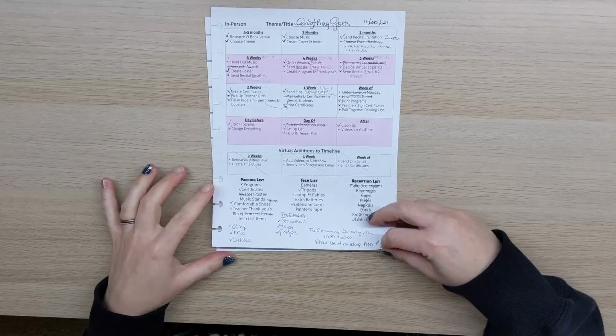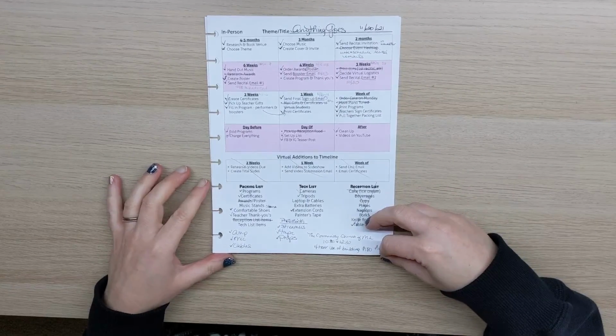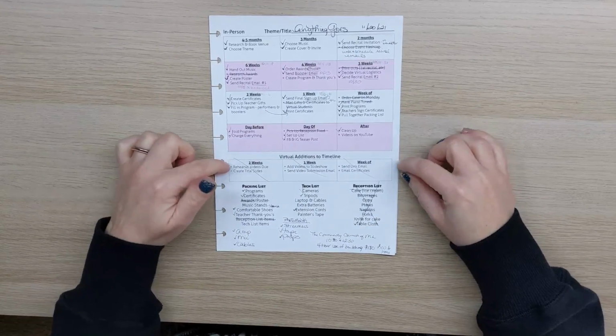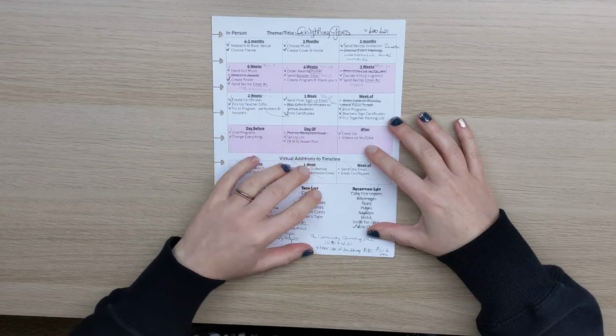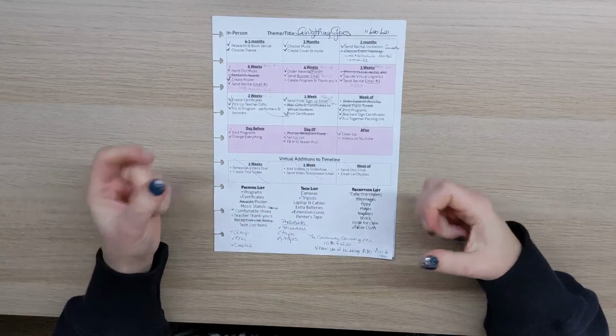This is printed on 28-pound printer paper. I'll put a link to it if you're interested. It is such nice paper. It's soft. It writes.